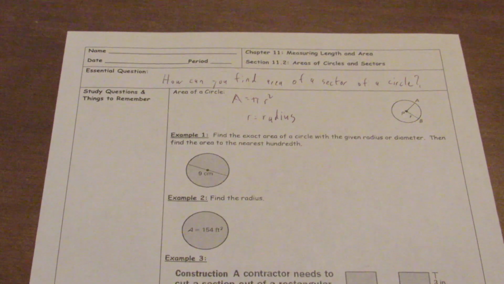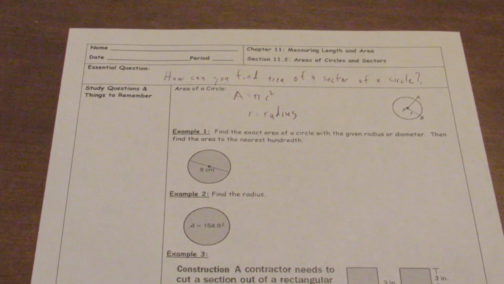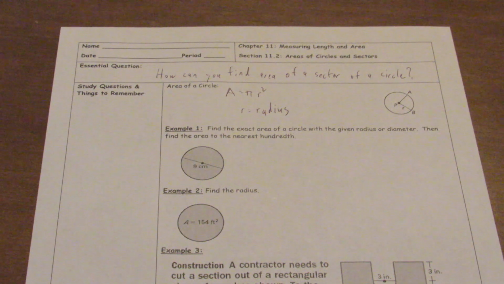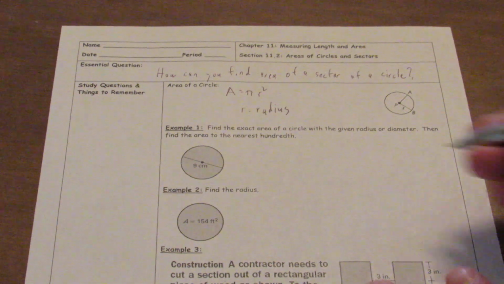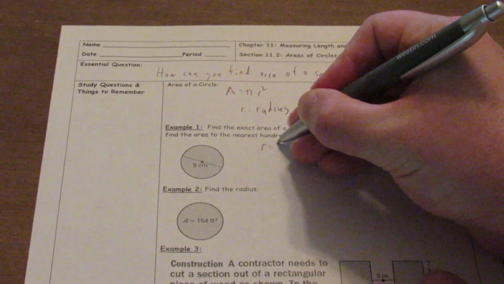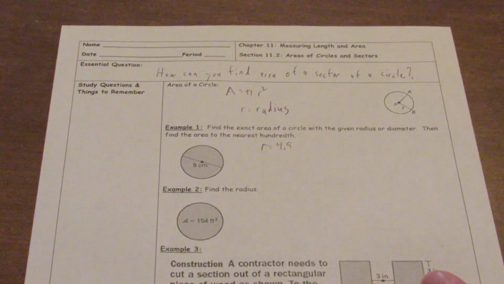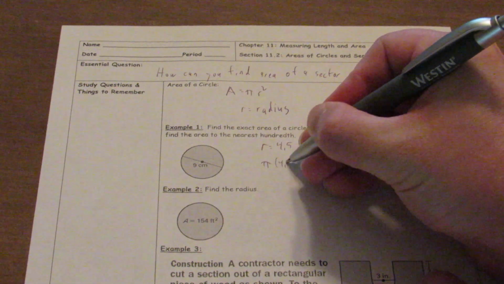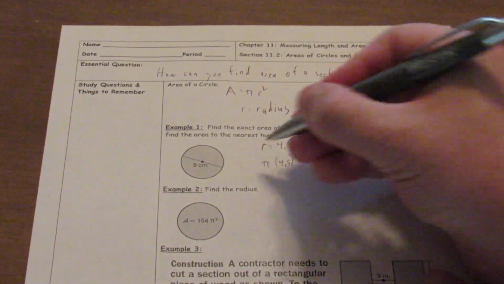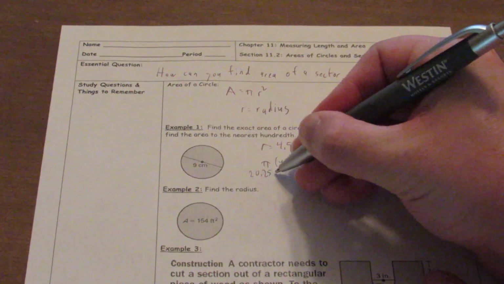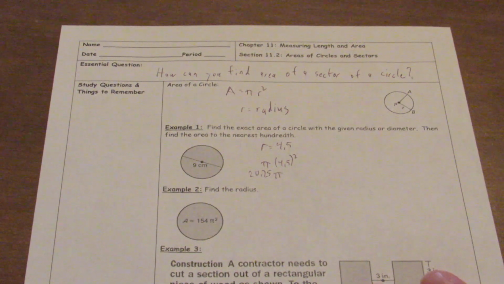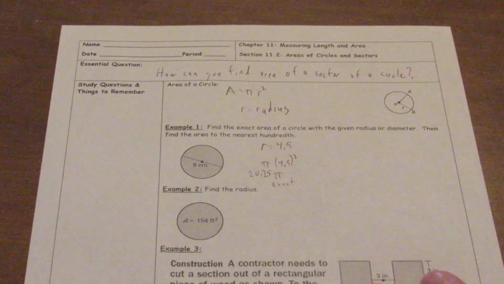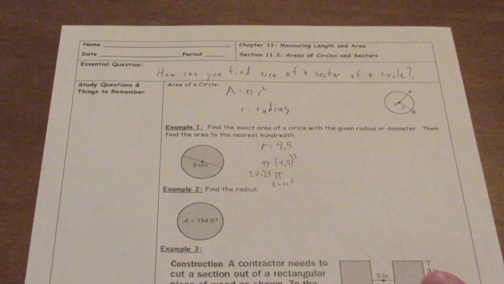So example 1: find the exact area of the circle with a given radius or diameter, then find the area to the nearest hundredth. We have a diameter of 9, so the first thing is to say our radius is 4.5. So then pi times our radius squared. 4.5 squared is 20.25, and then 20.25 pi would be our exact area. We would leave that in terms of pi.